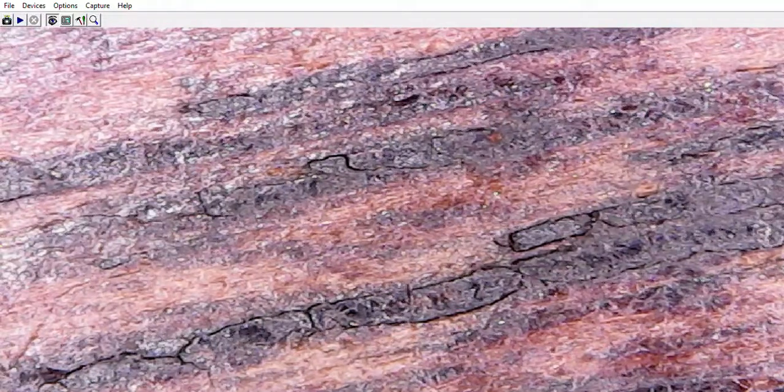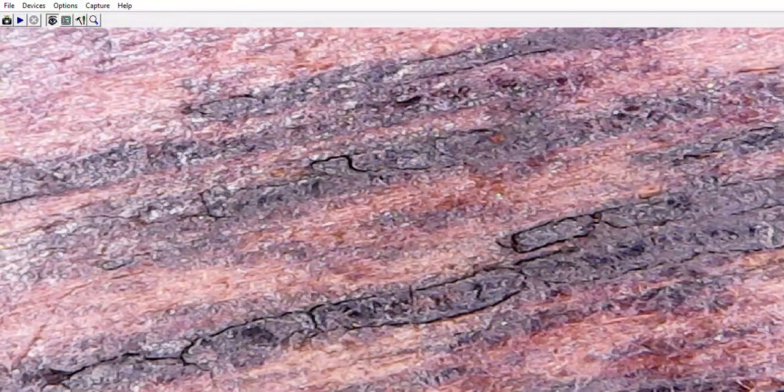Now you can see what it looks like if we enlarge thick wood under a microscope 1000 times.